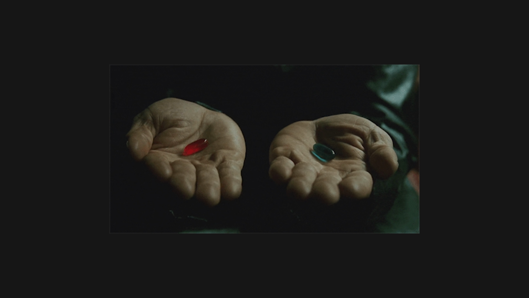Do you want to know the hidden knowledge in creating this effect? Or do you just want to achieve this effect without knowing how it's done? Do you take the red pill or the blue pill?